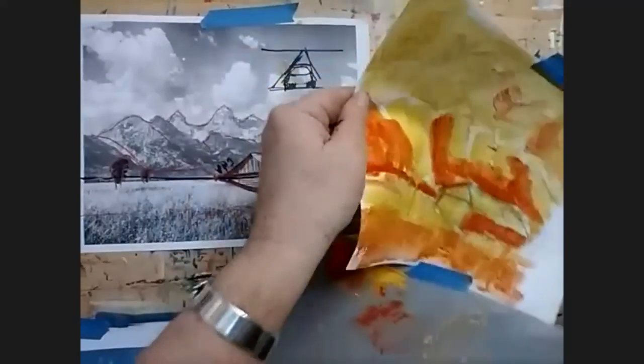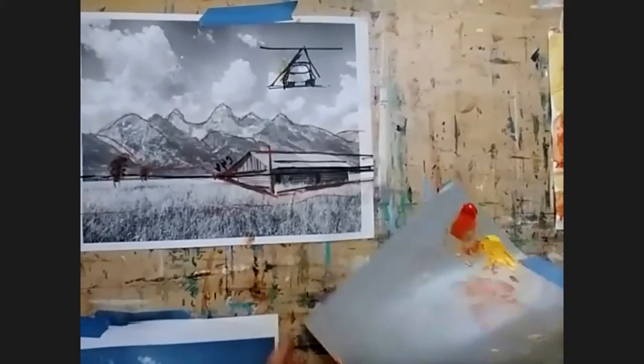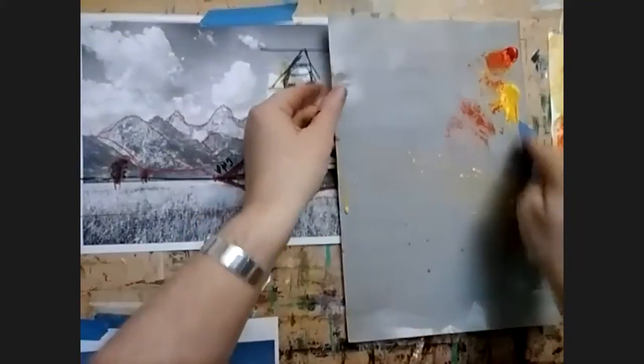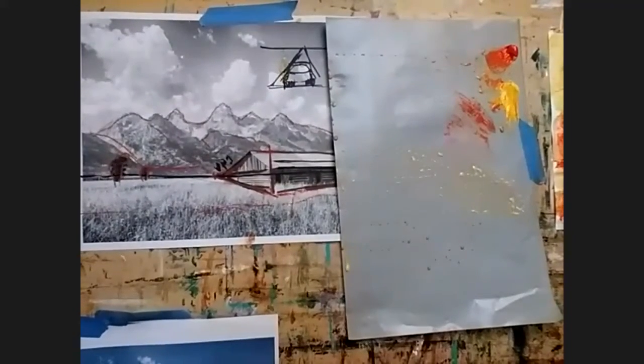All right, so let's take a look at the pictures. I'm going to put this to the side and let it dry. I'm just going to wipe off my, let's see. I made a big mess here, so I might just get another palette. Hang on, I'll be right back. I'm going to get a paper towel.